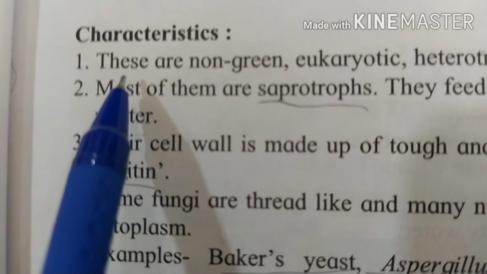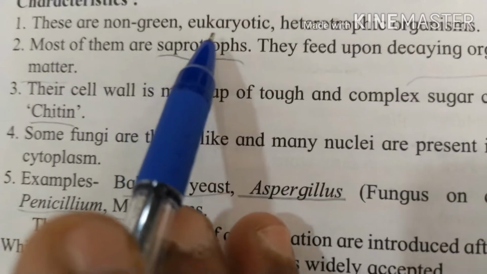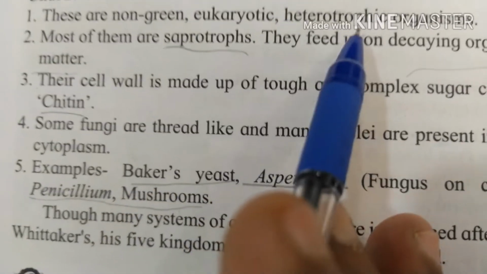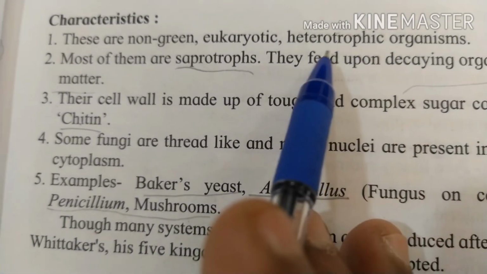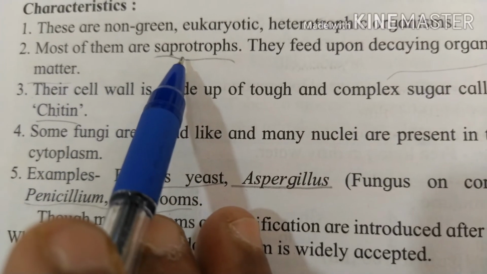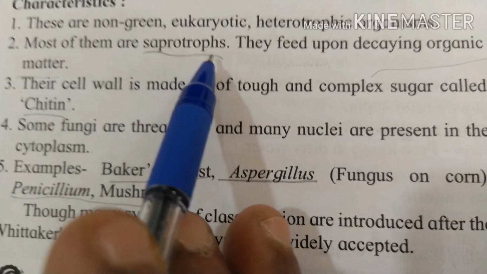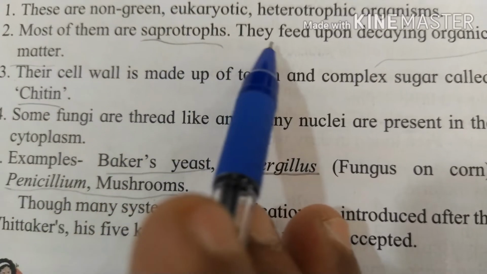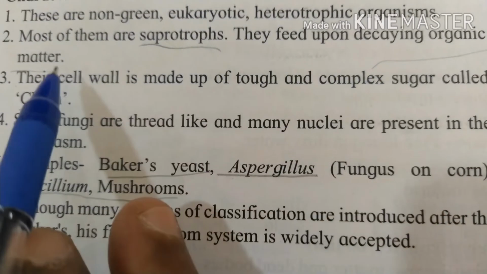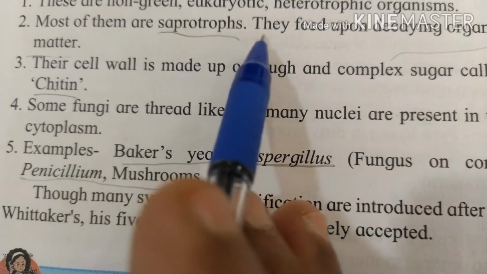Now what are the characteristics of the fungi kingdom? These are non-green, eukaryotic and heterotrophic organisms. So they are heterotrophic, they depend upon others. Most of them are saprotrophs. Saprotrophs are those organisms that depend upon decaying organic matter. Decaying means already dead organic matter, animals or plants.